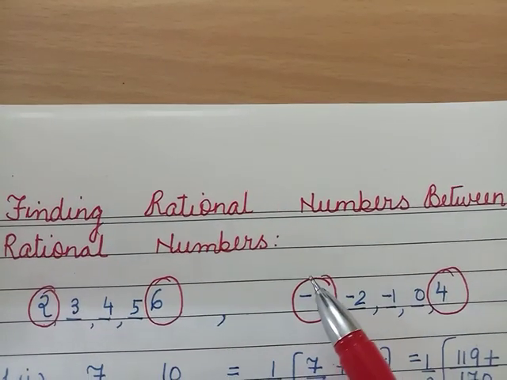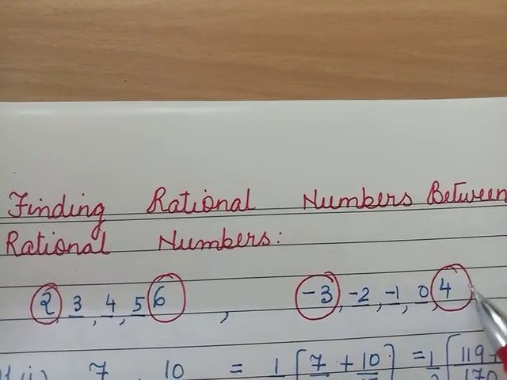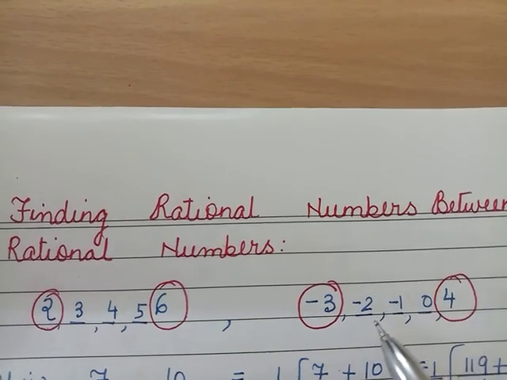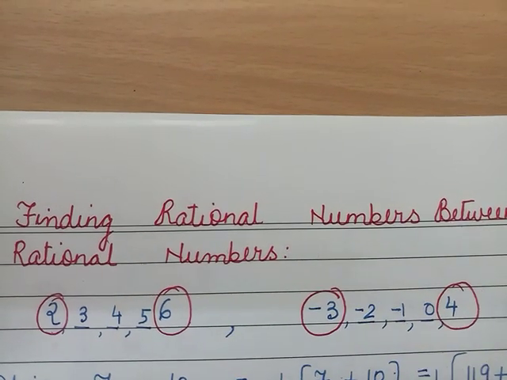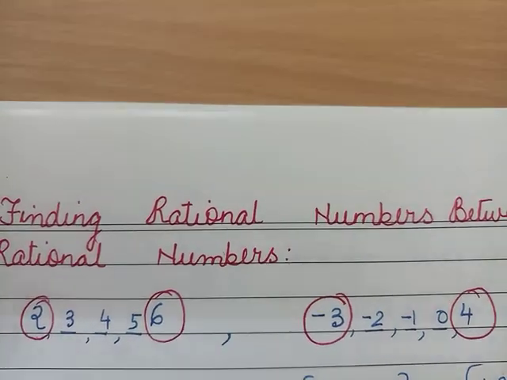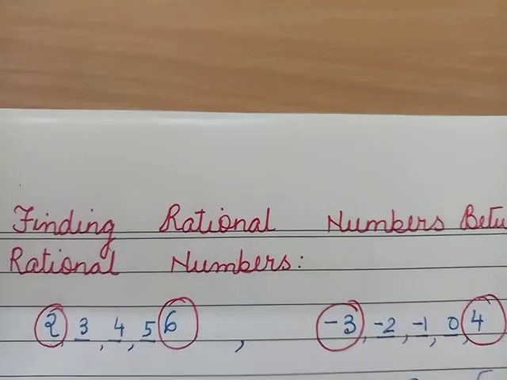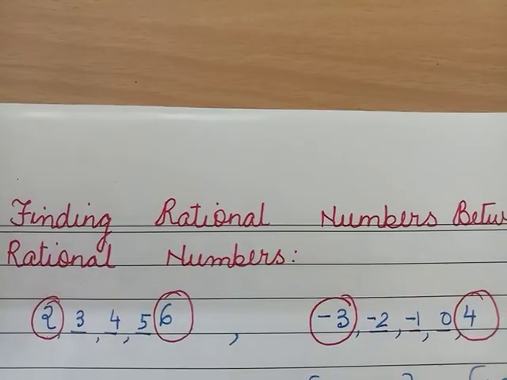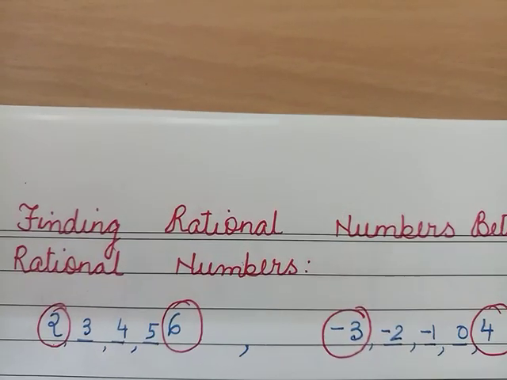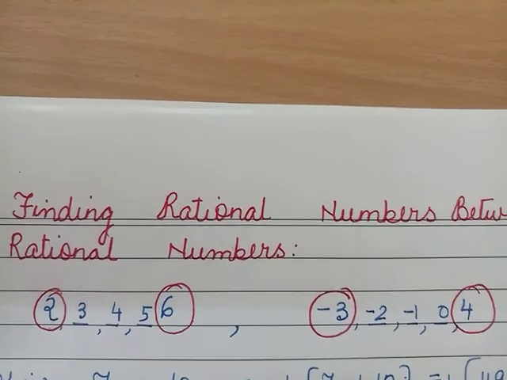Now again we are given a pair of integers, that is -3 and 4, and we ask you to insert three integers between them. Your answer will be -2, -1, 0 or 1, 2 and 3. So this way we can easily insert integers or natural numbers as required. But when they ask you to insert a rational number between two given rational numbers, then how do we do it? Let's see.